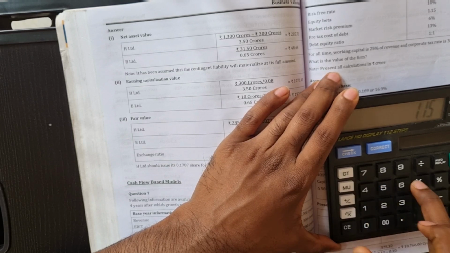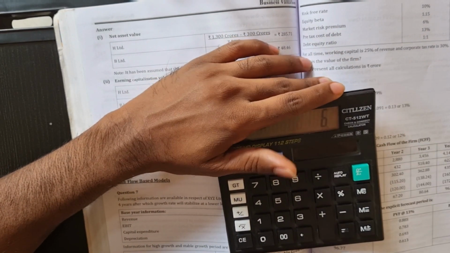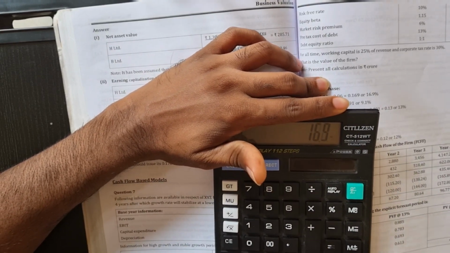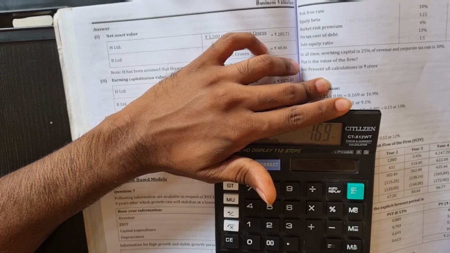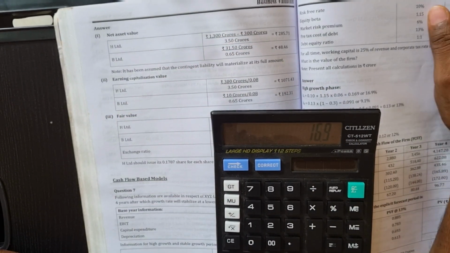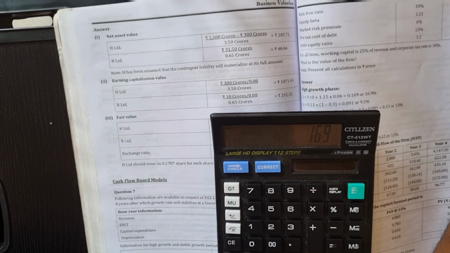So 1.15 into risk premium. This is not market return, it is market risk premium. Into 6 plus 10, so my KE is 16.9.